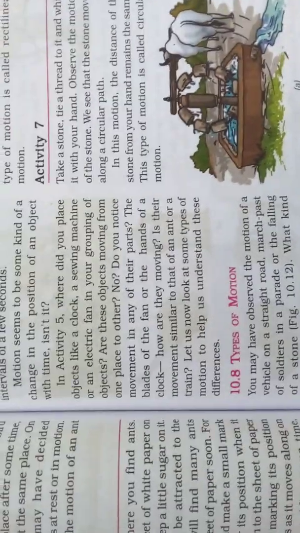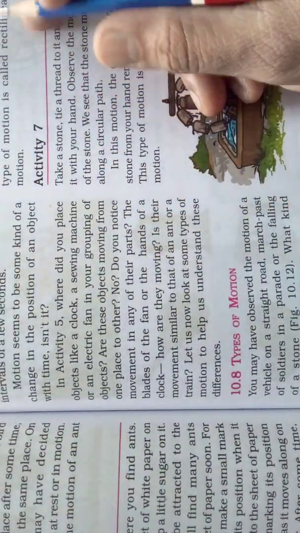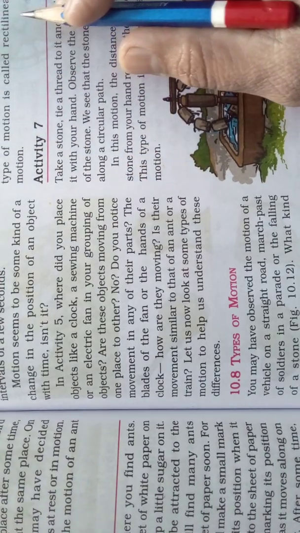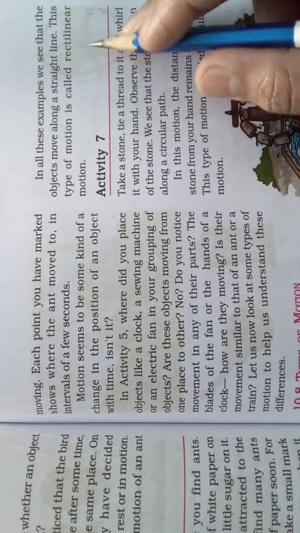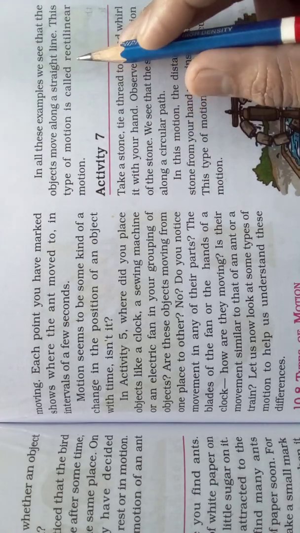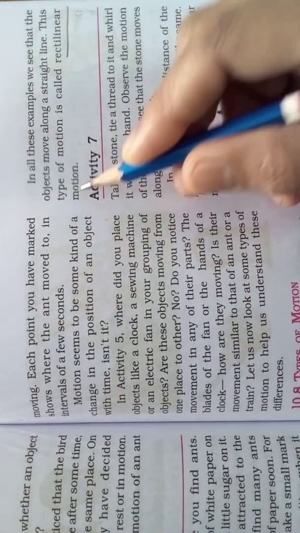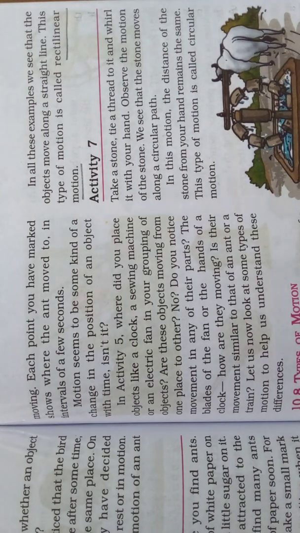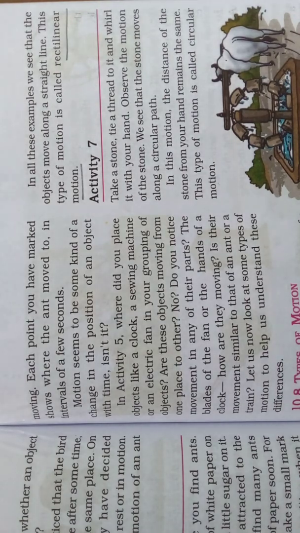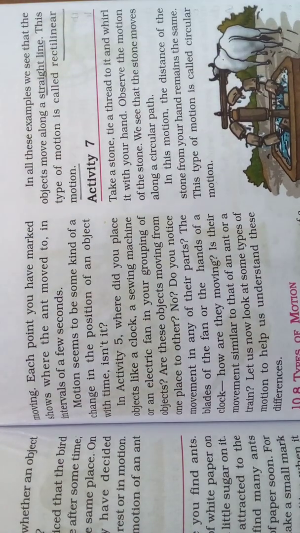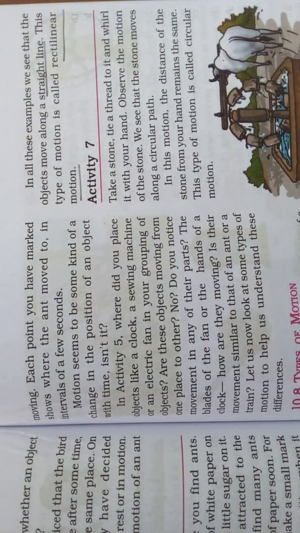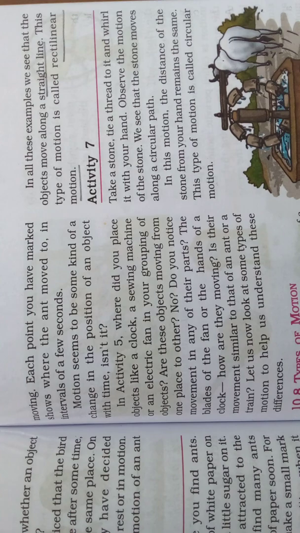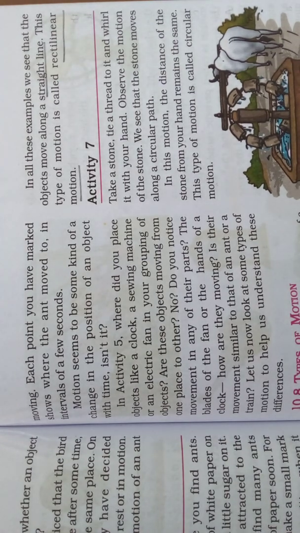See, if you observe all these things, you may find that the objects move along a straight line. This type of motion is called what? Rectilinear motion. The motion that takes place in a straight line is called rectilinear motion. Understood children? So, what is rectilinear motion? The motion that occurs in a straight line is called rectilinear motion. This is one type of motion.